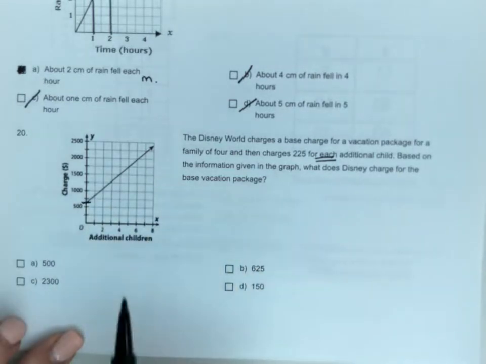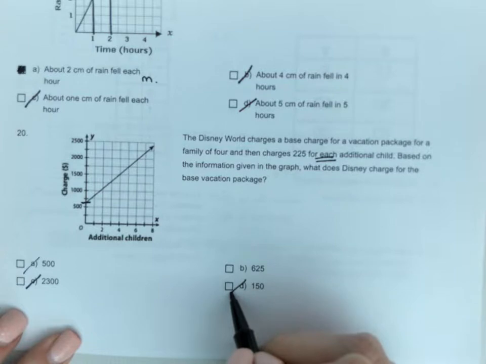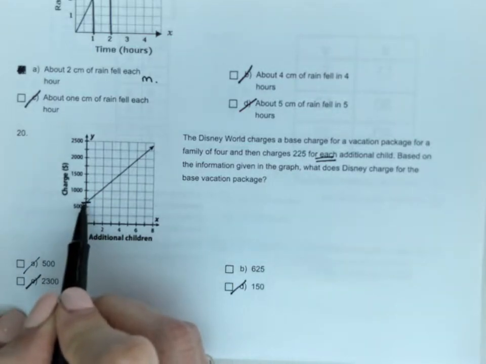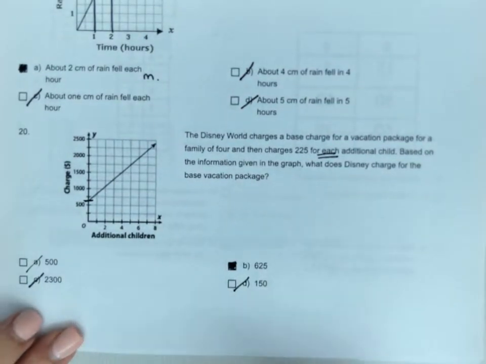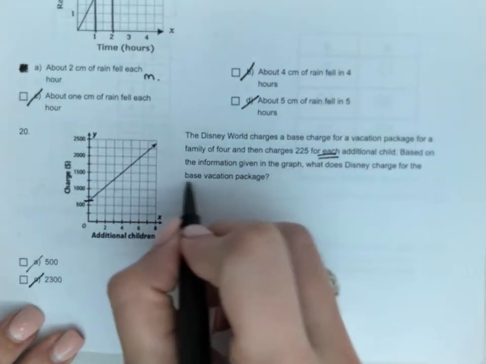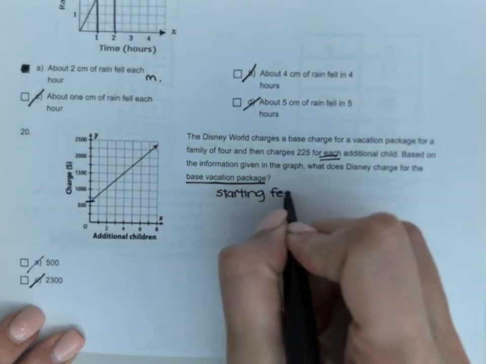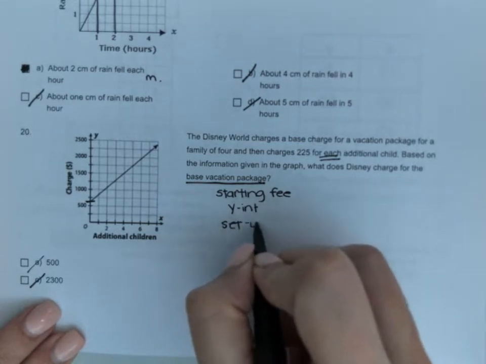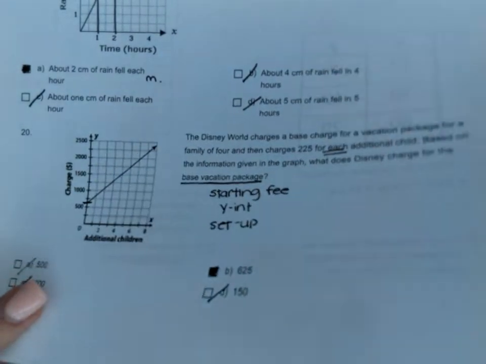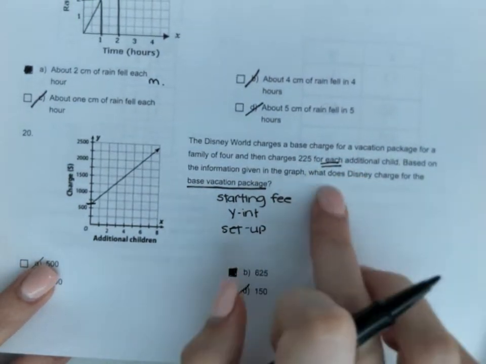So this is starting right here, somewhere between $500 and $1,000. So we know it's not $500, we know it's not $2,300, we know it's not $150. This is directly in between $500 and what would be $750, which is $625. So this can be called the base, what is charged for the base vacation package. This is your starting fee, your y-intercept, your setup. Anything extra that you have to pay after the additional, each, every, per, that is your slope.